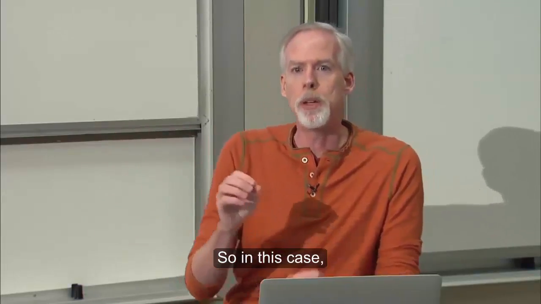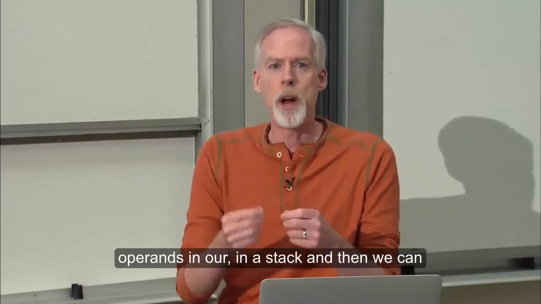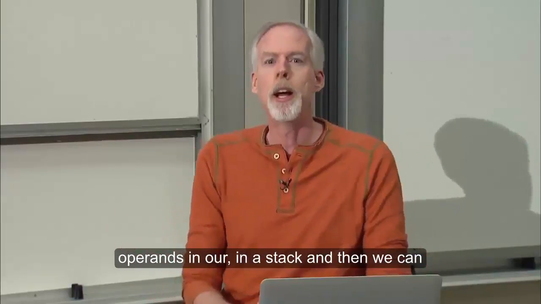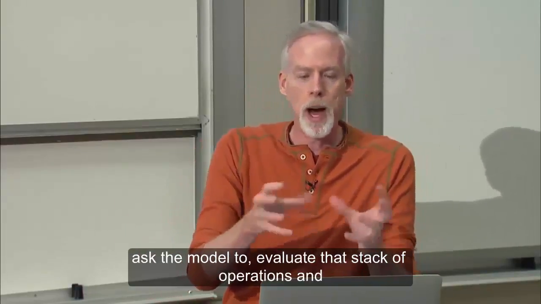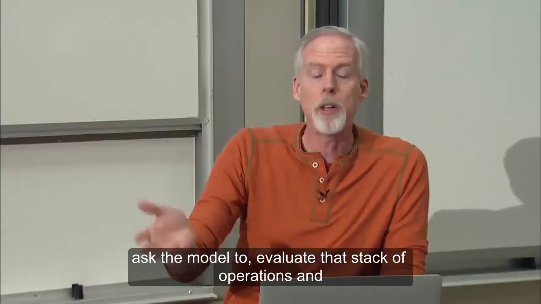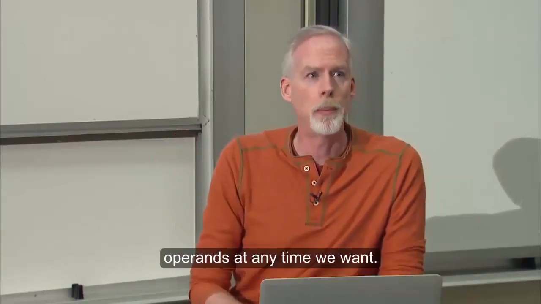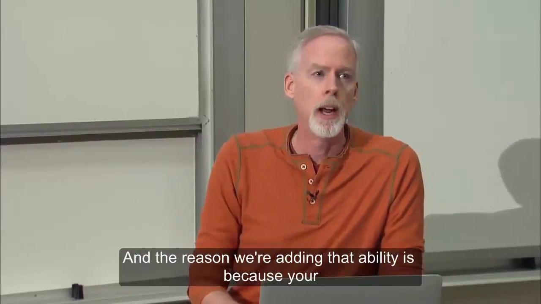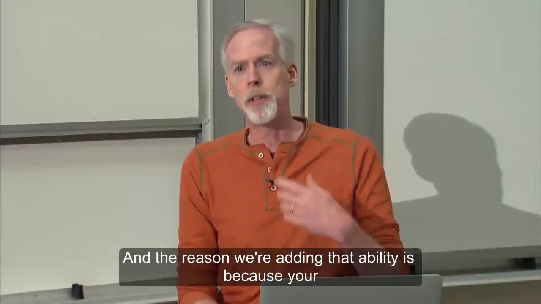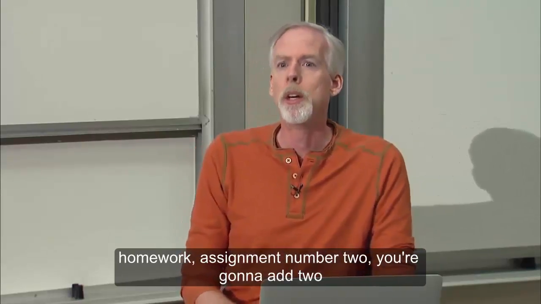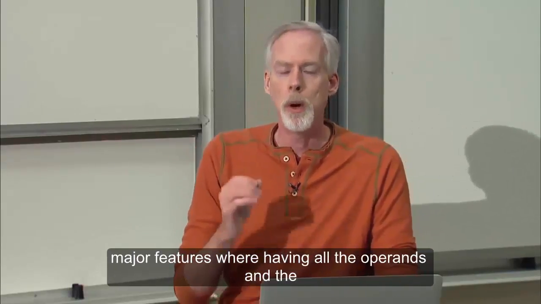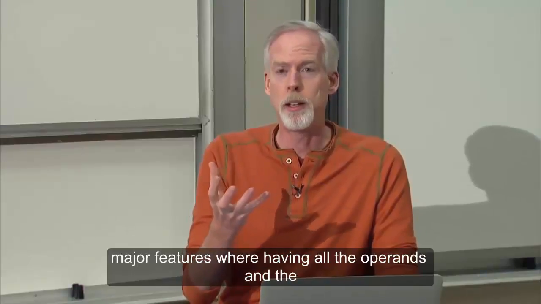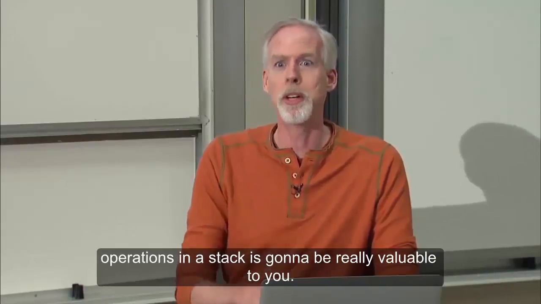So we're going to collect all the operations and operands in a stack, and then we can ask the model to evaluate that stack of operations and operands at any time we want. The reason we're adding that ability is because of your homework, assignment number 2. You're going to add 2 major features where having all the operands and operations in a stack is going to be really valuable to you.